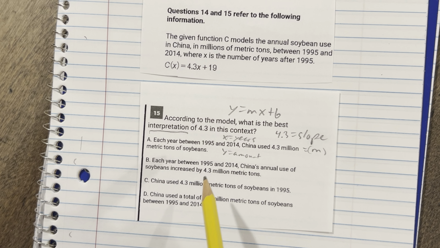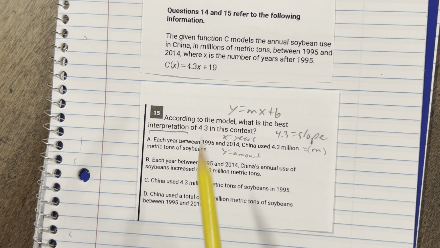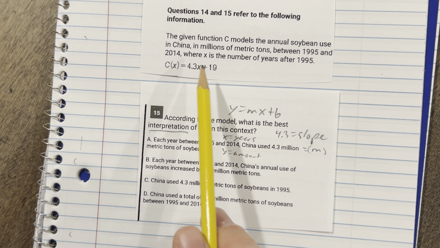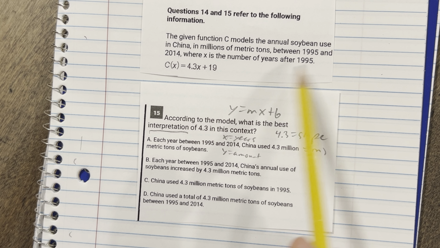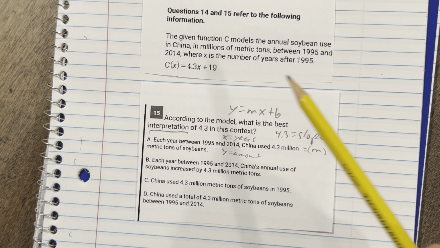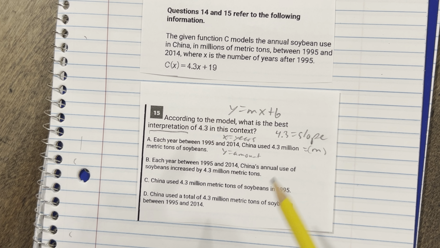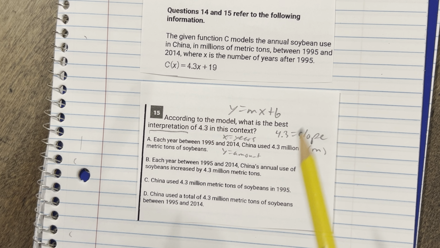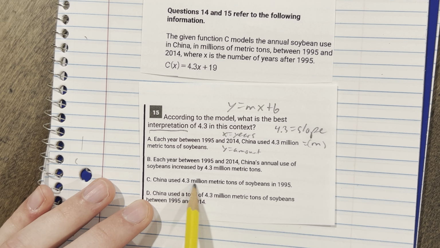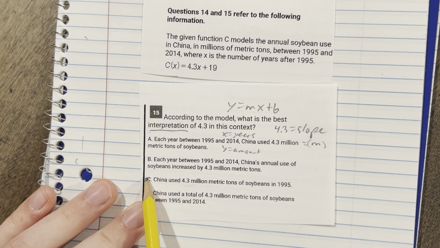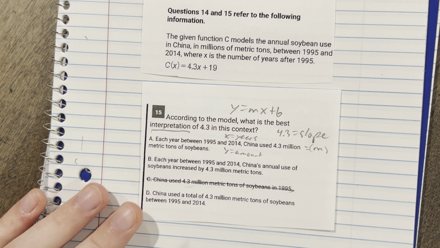Anytime we have a y-intercept, that's going to be the starting value because our x, the number of years, is 0. So that would be the annual soybean use that they started with, right? So they started with 19 million metric tons in 1995. And we see that C is about using this much in 1995, that's not 19. They're using the 4.3 value for that one, so we know it's not C.